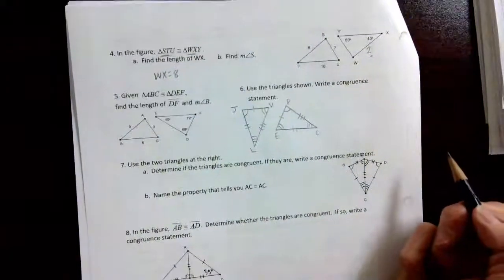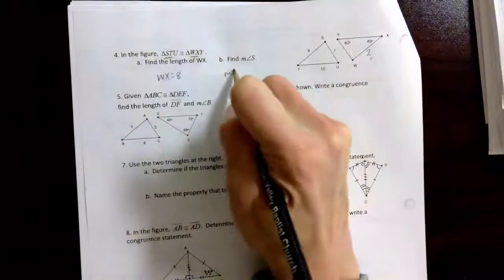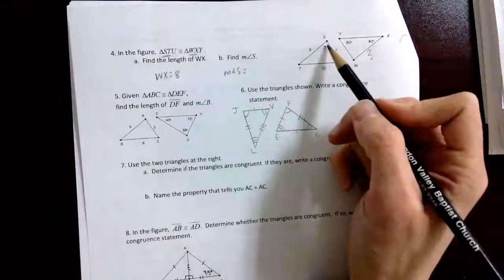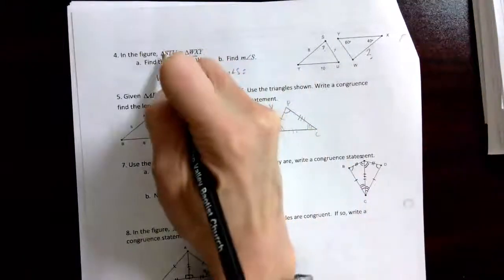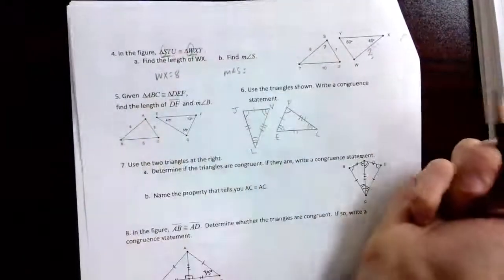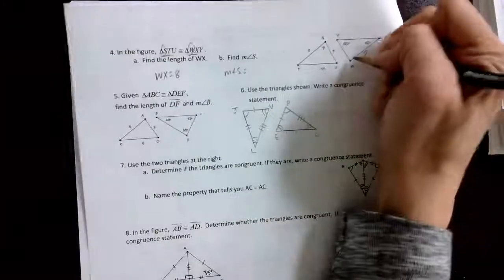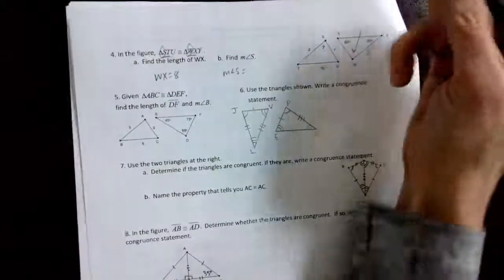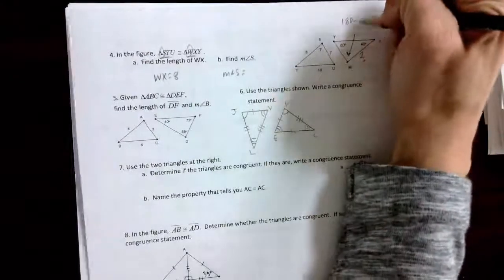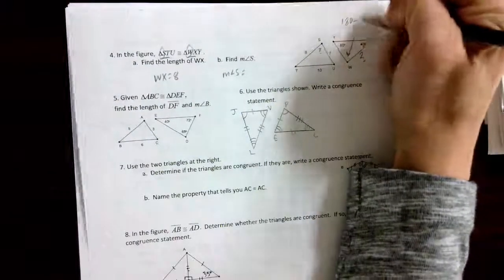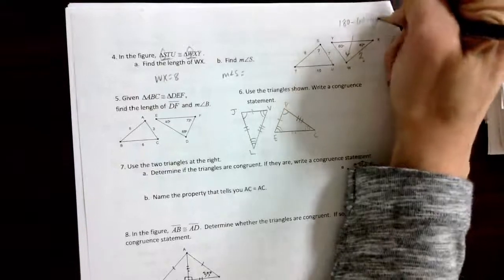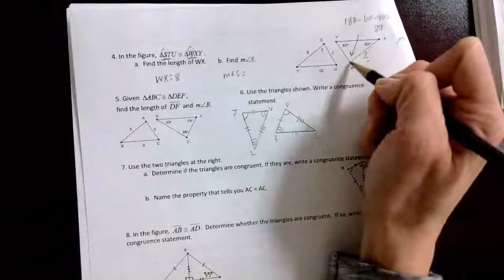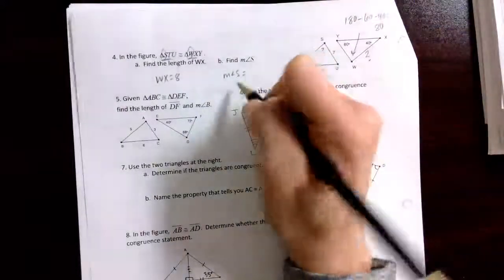Okay, finding the measure of angle S. Well, the measure of angle S, I don't know it. There's no angles listed here. But going back to that statement, S is congruent to W, and if I look at angle W, still nothing there. Okay, so I need to find that angle right there. I know there are 180 degrees in the triangle. If I subtract the 60 and the 40, I am left with 80 degrees for angle W. And if angle W is 80, that means angle S also has to be 80 because they correspond to each other.